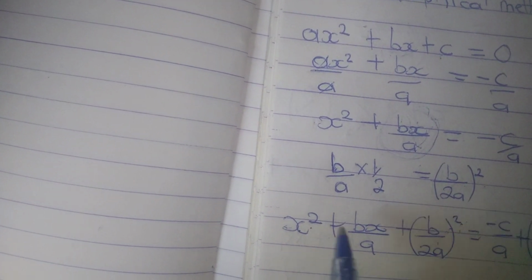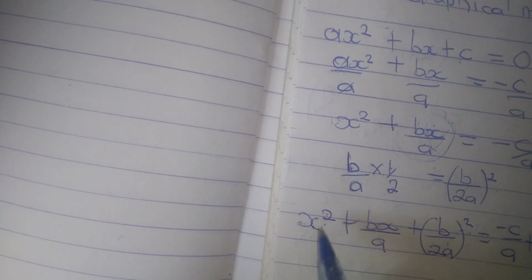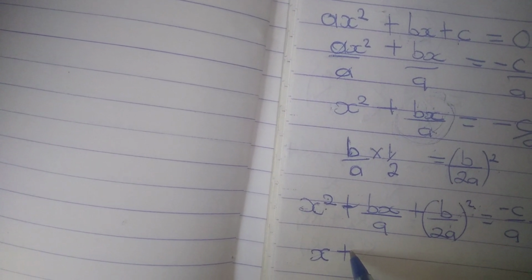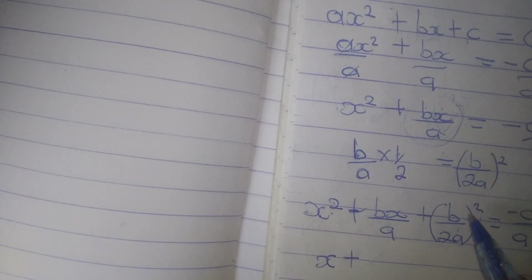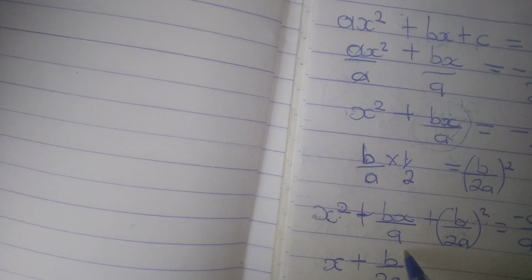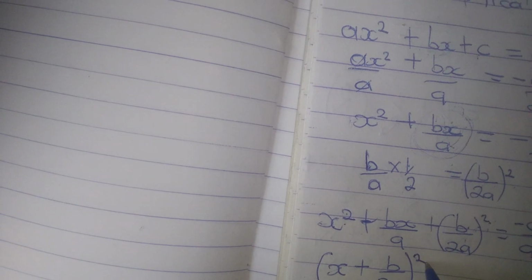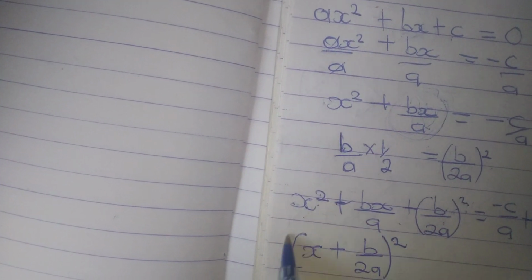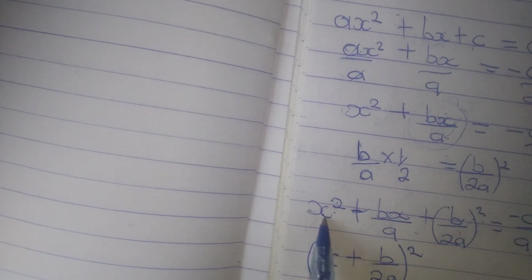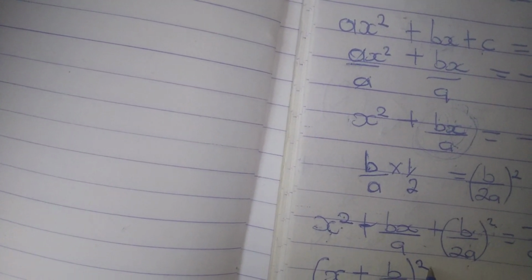Because this is squared as well as this, I consider the x, take the first sign here, which is a positive, then consider this one, b over 2a. Just square them at once. I'll show you how this comes about. Just look at those which are squared, take the x and take this, then you square at once. When you expand this, we shall come back to this and I'll show you the reason why.